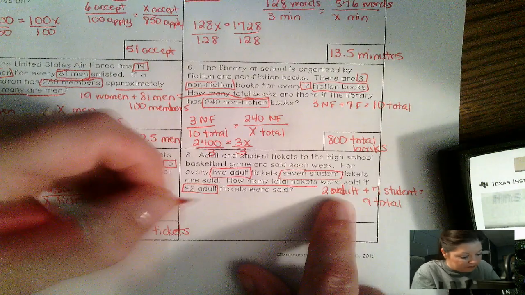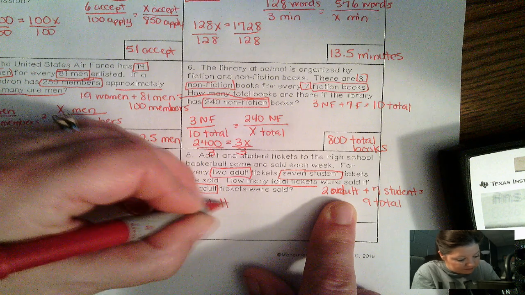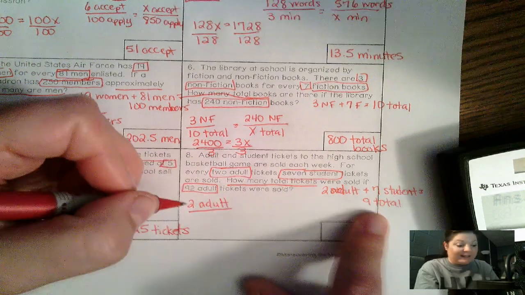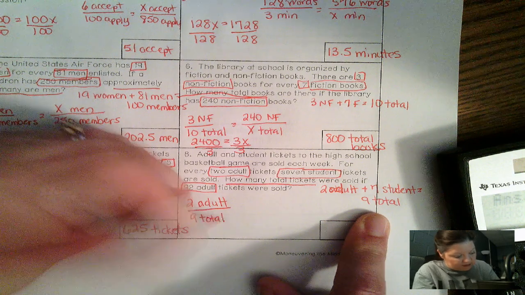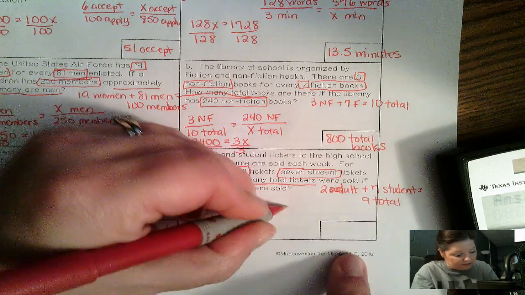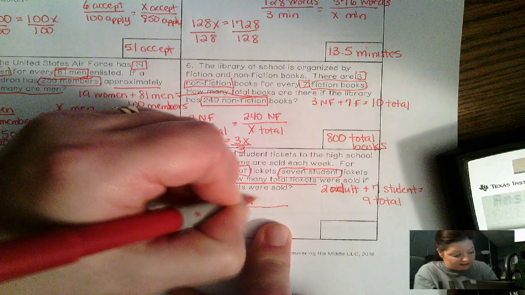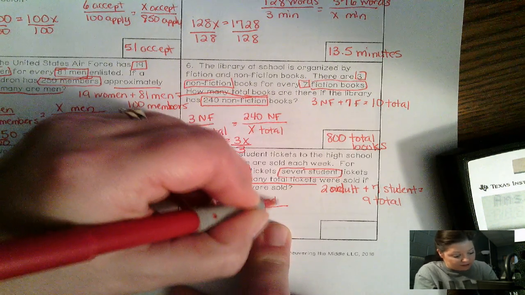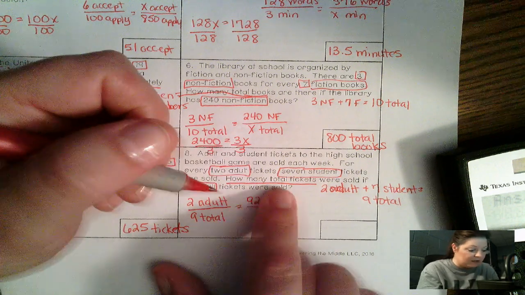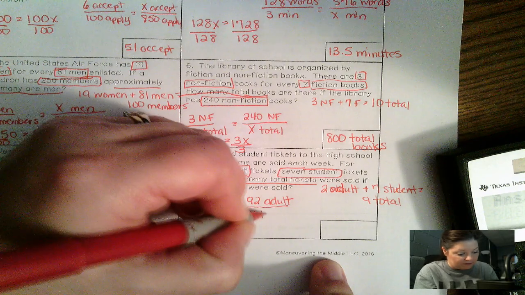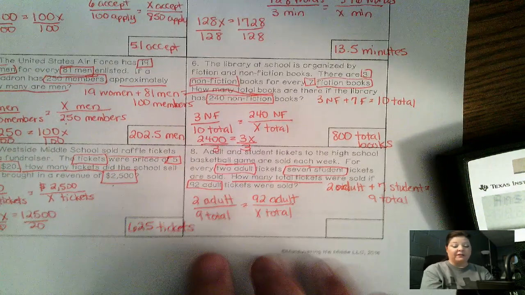So it looks like we're doing 2 adult to, what was our total again? 9. 9 total is equal to, we have 92 adults, so 92 adult, and we're looking for how many totals? So X total. Okay, so that is the ratio, the proportions that we need to set up.